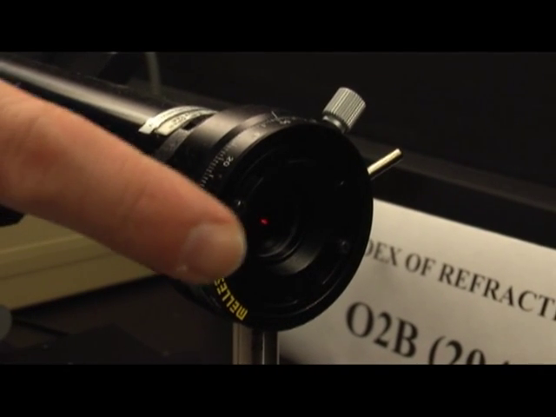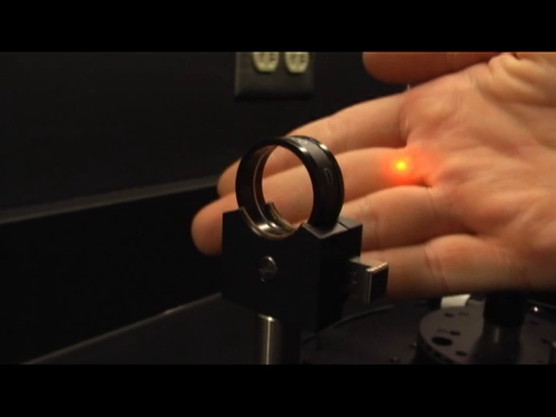Polarizer, focusing lens, laser, optical rail.